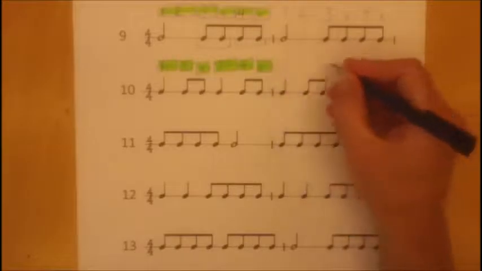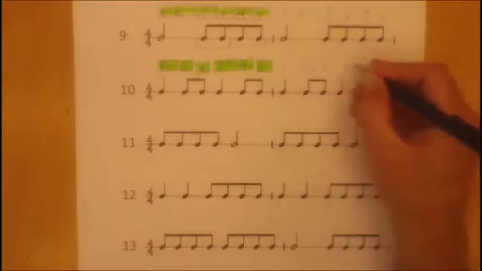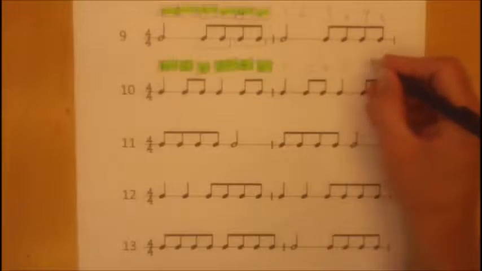The next bar is identical, so that would be 1, 2 and 3, 4 and. We will listen to that rhythm as well being played by the drum. So here it is, rhythm number 10. And another time, and I will follow on the paper what's being played so you can see when each note is played, since this rhythm is a bit more intense than the previous one.